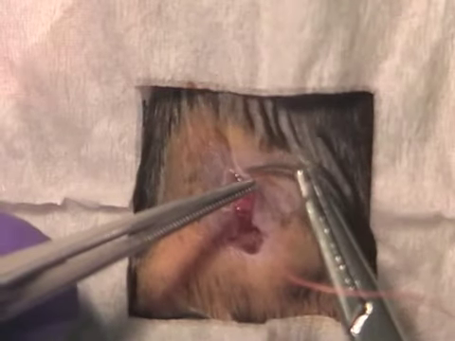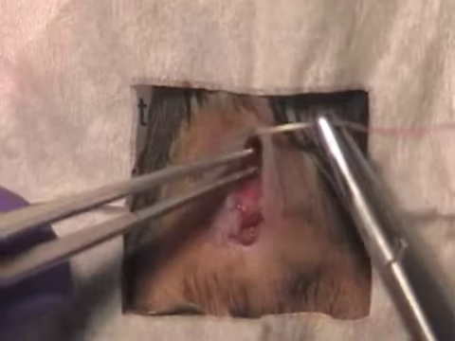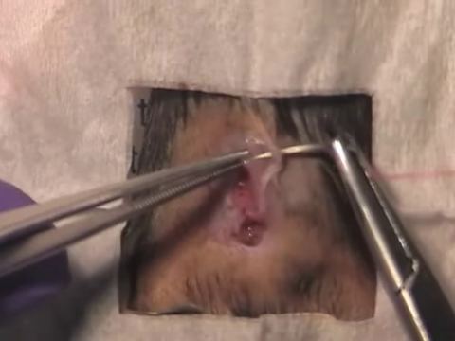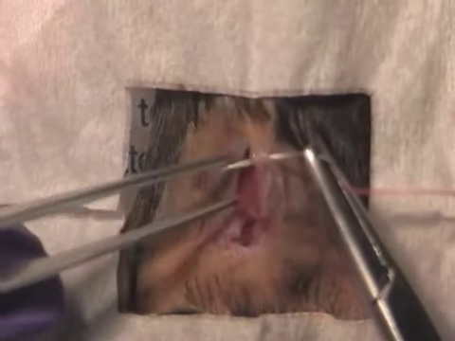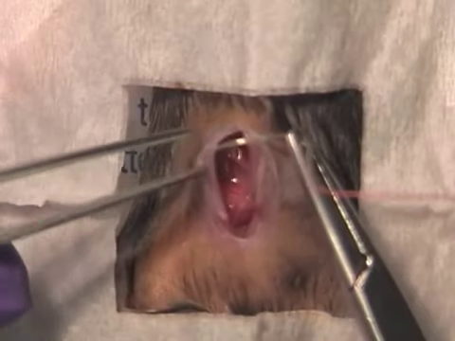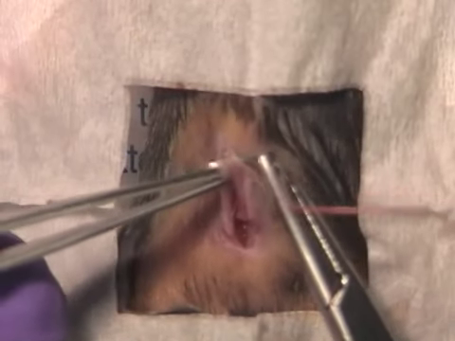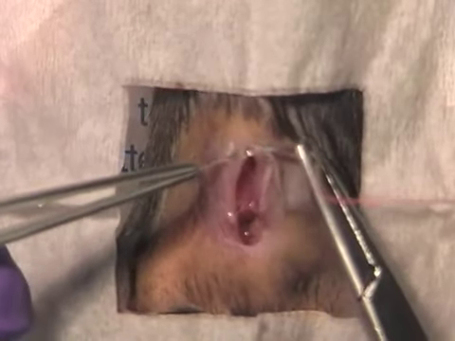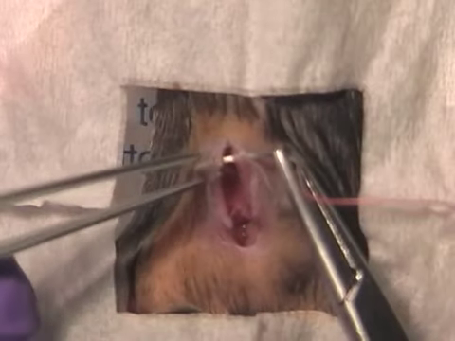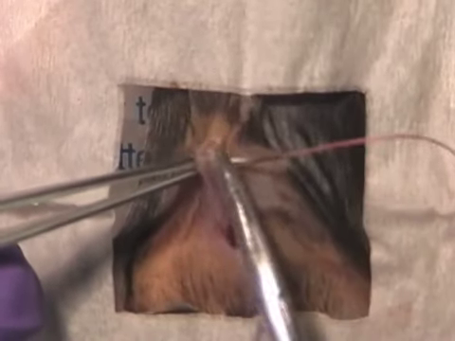The mouse abdominal wall is closed using 3 interrupted stitches using 3-0 or 4-0 size suture. Alternatively, one can use a simple running stitch. Postoperative analgesics and a fluid bolus may be given at this point.